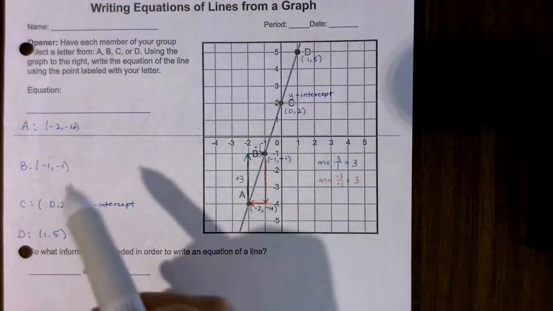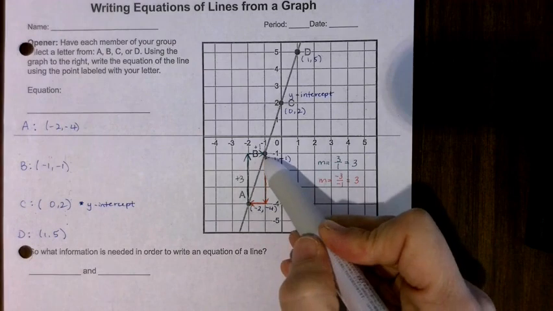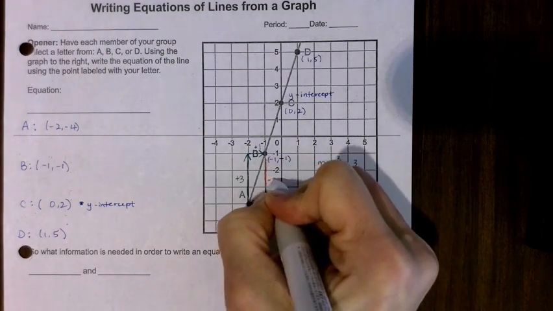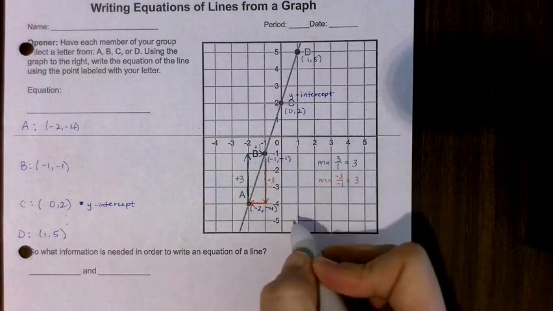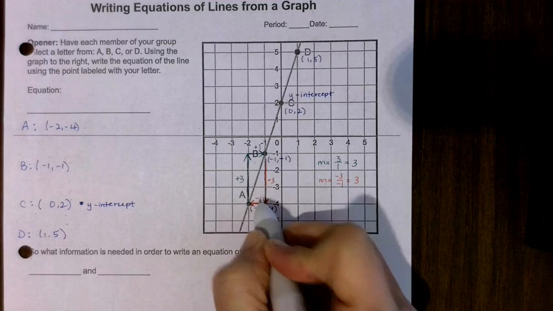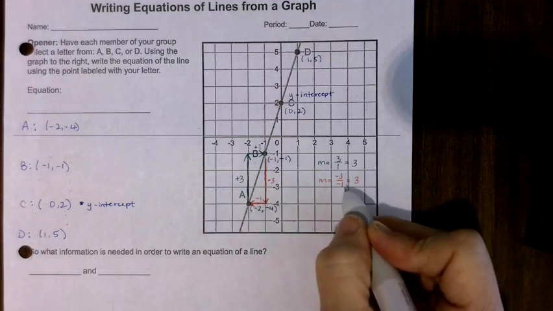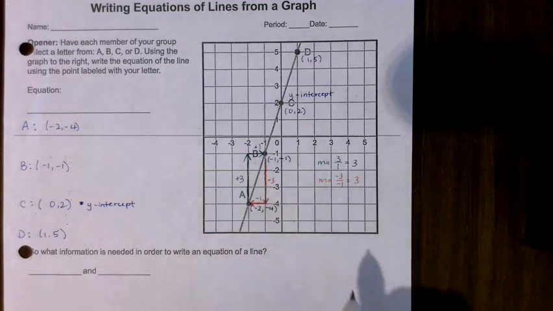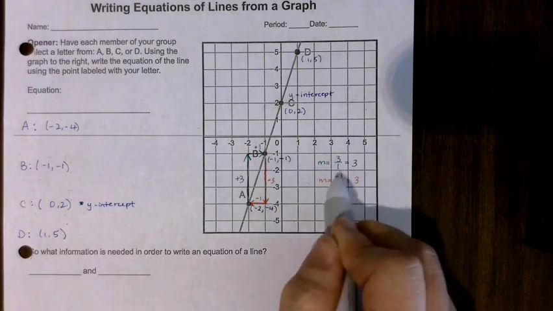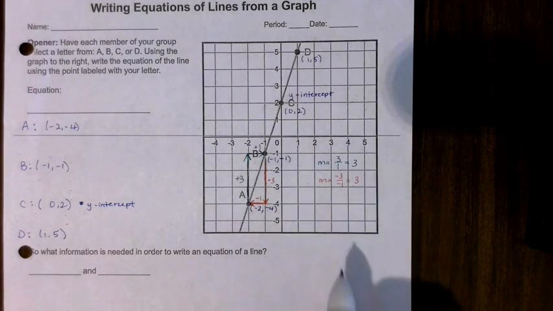If you started up here, so if I started at B and I go down 3, that's a negative 3. And so that's going to be negative 3 over, and then from there to get to the point, I have to go left 1. So that's a negative 1. And so negative 3 over negative 1 still reduces to 3. So between any 2 points, when you reduce your fraction, you will get the same slope. So the slope that we're going to use for this line is 3.